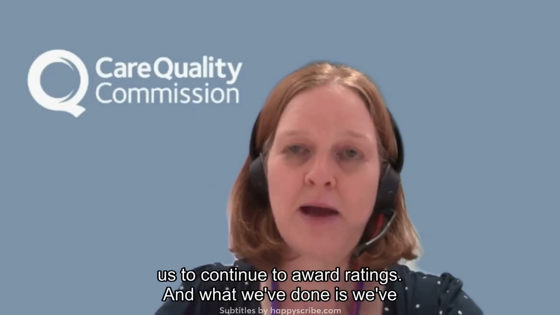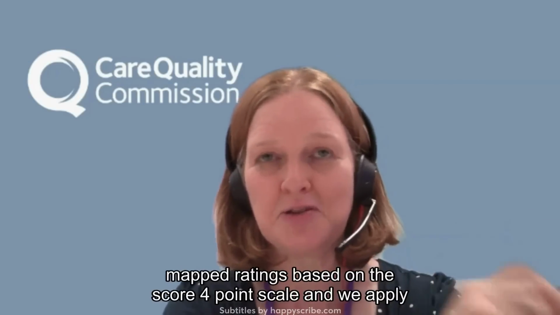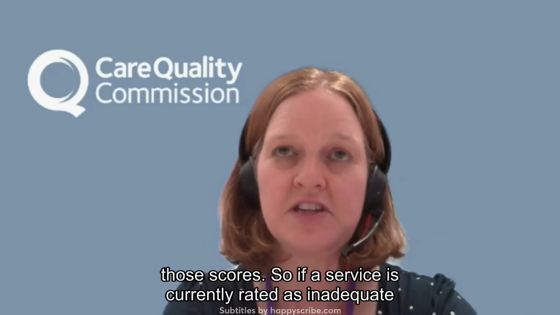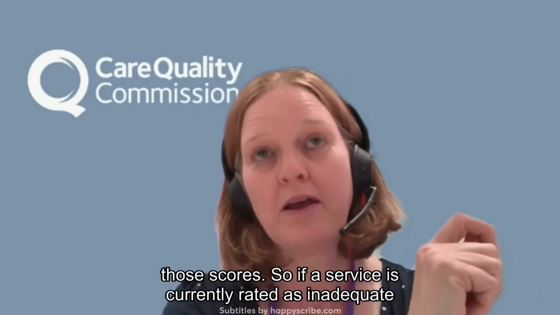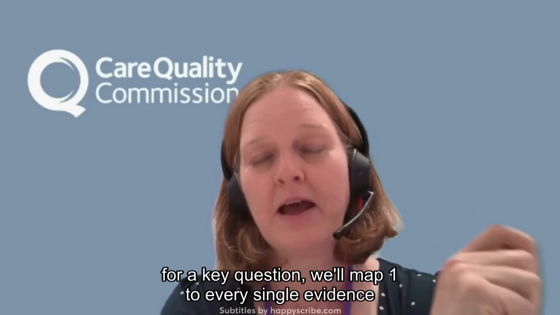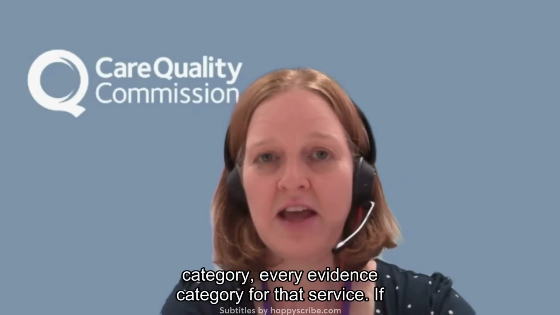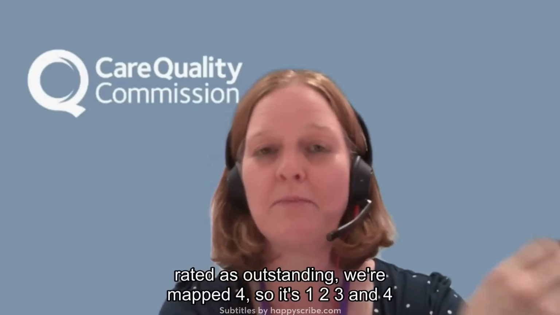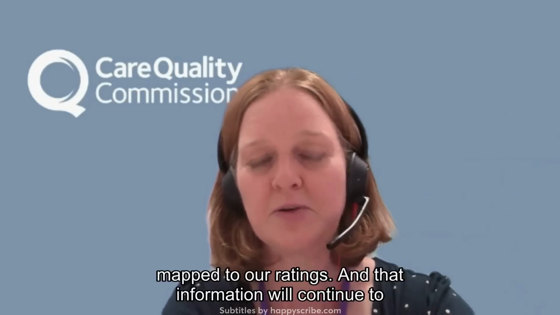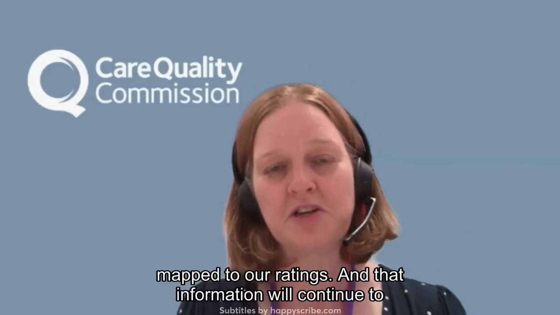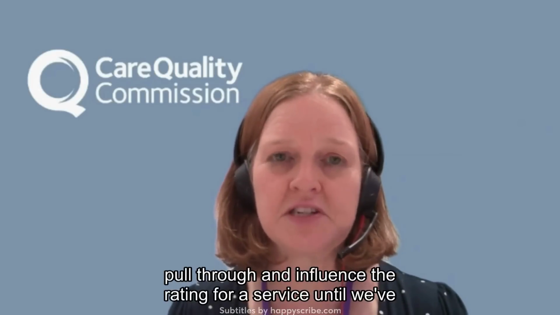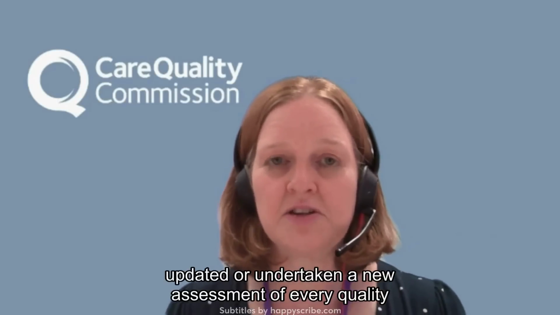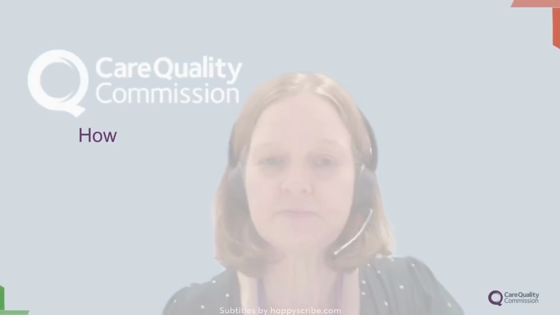And what we've done is we've mapped ratings based on a 4-point scale, and we apply those scores. So if a service is currently rated as inadequate for a key question, we'll map 1 to every single evidence category for that service. If they're rated as outstanding, we'll map 4. So it's 1, 2, 3, and 4 mapped to our ratings. And that information will continue to pull through and influence the rating for a service until we've updated or undertaken a new assessment of every quality statement.